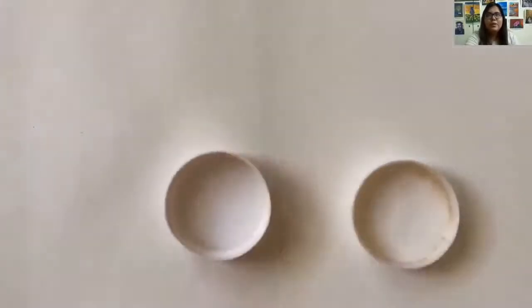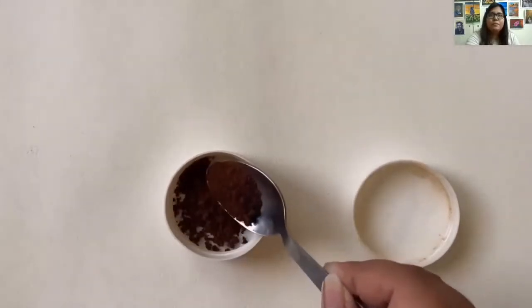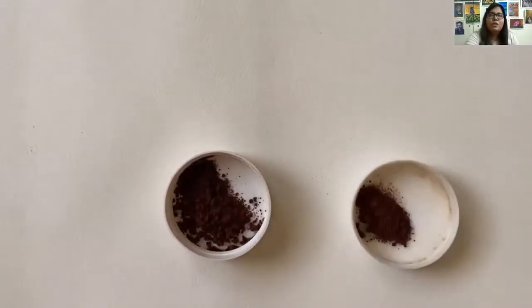Okay, shall we start off? So see, here I have the 2 containers. I will start by taking out some coffee and putting it in each of the containers. In one of the containers, I will take a small amount of coffee. And in the other container, I will put lots of coffee. So here you can see the container on your left hand side, it has lots of coffee in it. And the container on your right hand side, that has very little coffee.